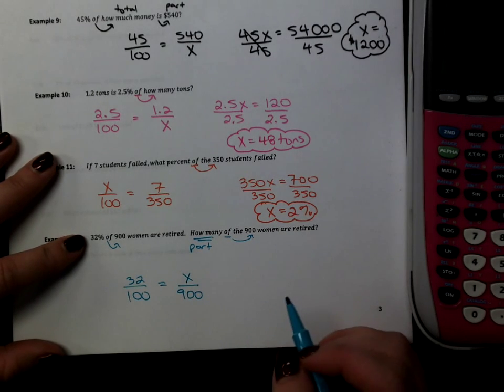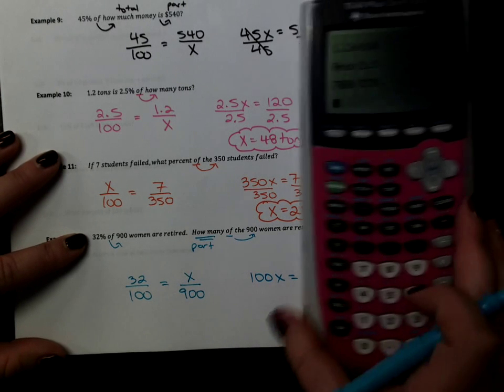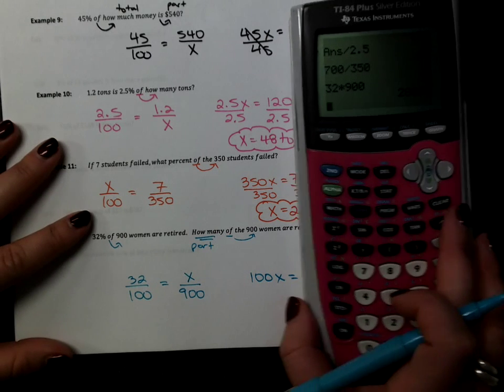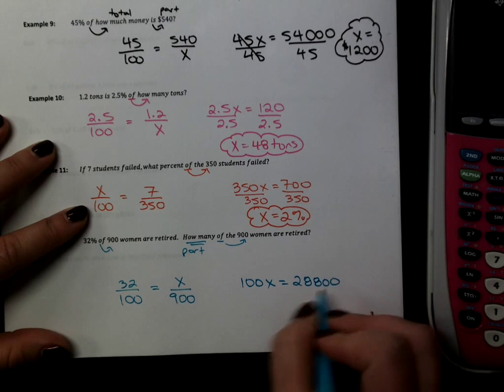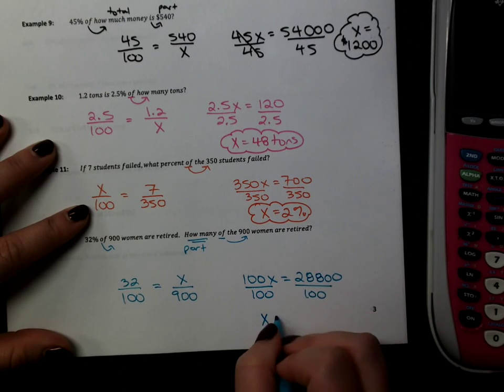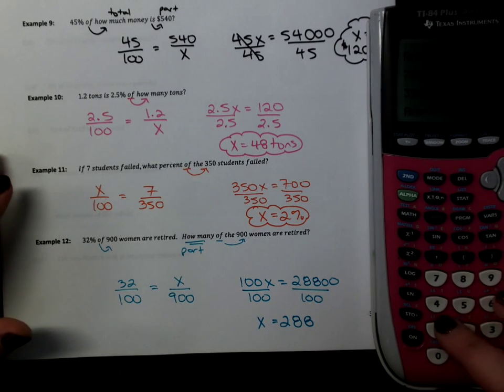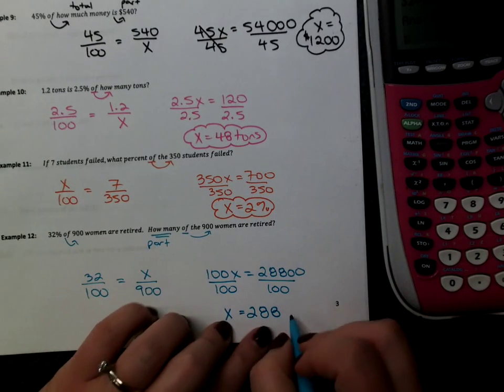So 900 is your total. 100x equals 32 times 900. It's 28,800. And then divide by 100. And I believe that's 288. Let me just make sure. Yep, 288 women.